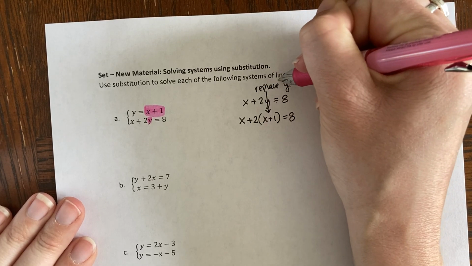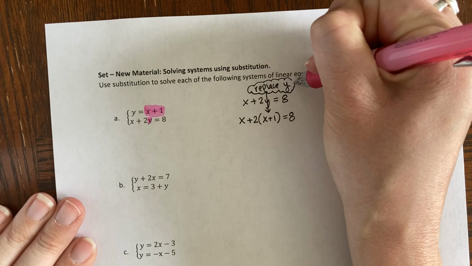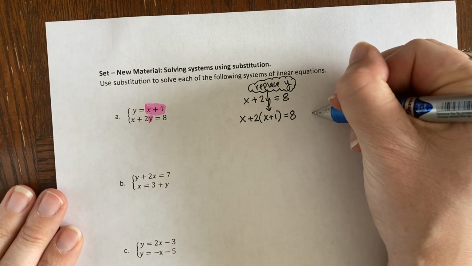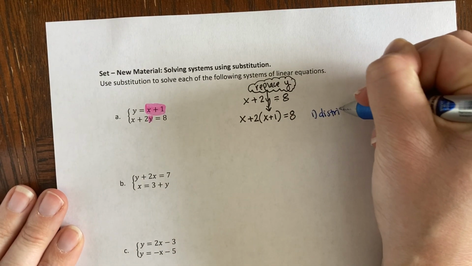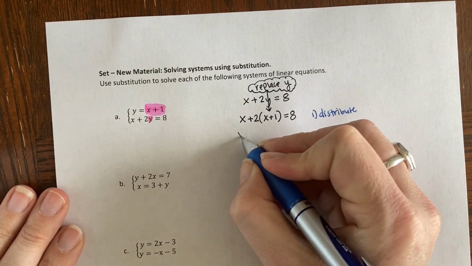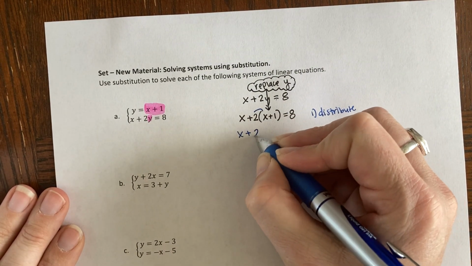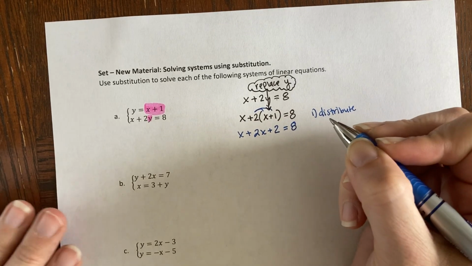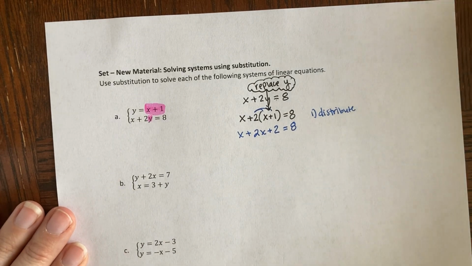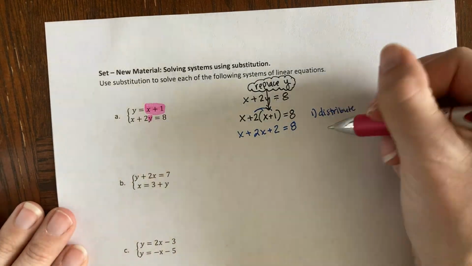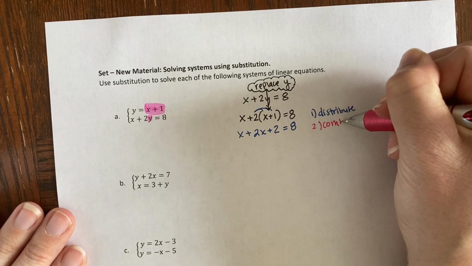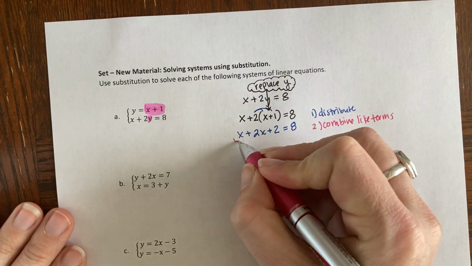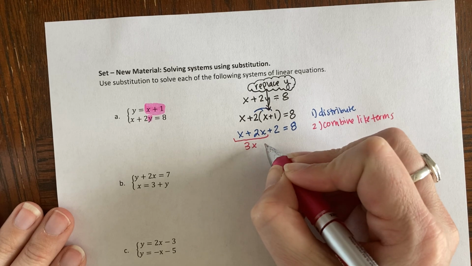That is the substitution piece. Now I'm going to solve. I'm going to first distribute, which gives me x plus 2x plus 2 equals 8. Now I will combine like terms. These two are like terms. They make 3 x's total.